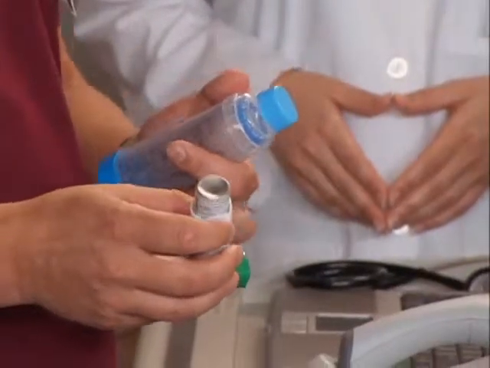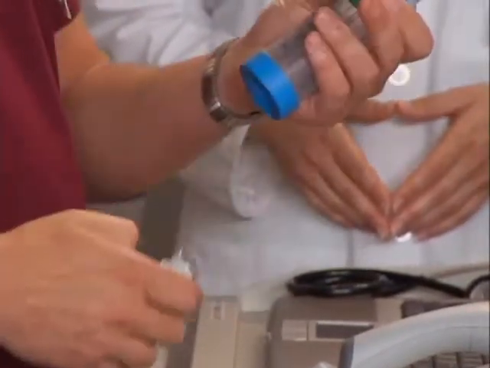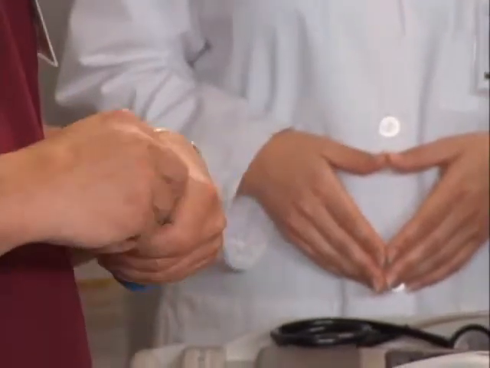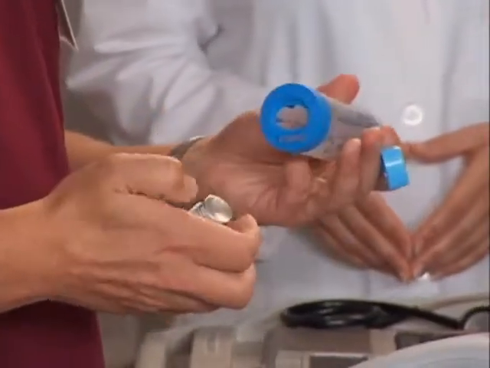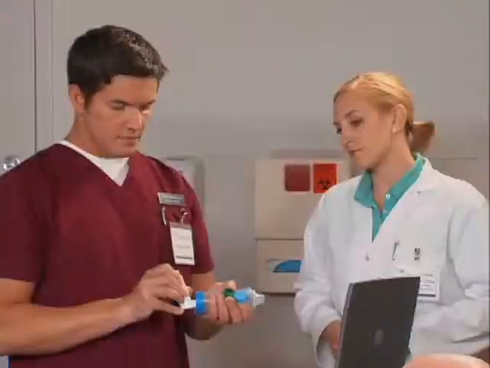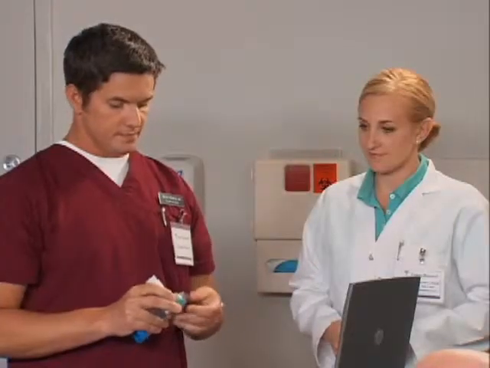Okay, now this, as you know, is an inhaler. You remove the mouthpiece cover from the MDI and from the spacer. Then attach the MDI to the spacer. Now, you try it.